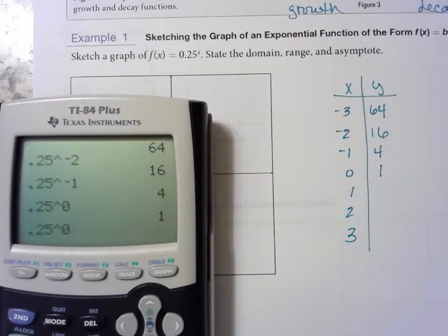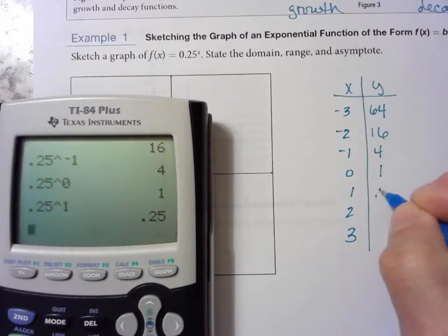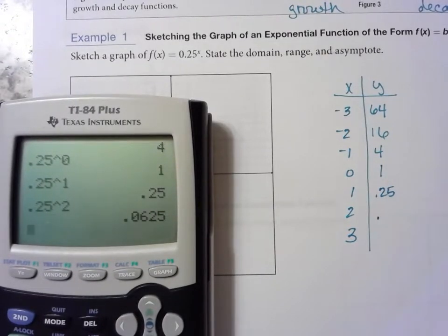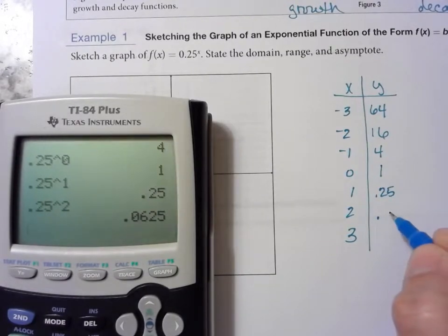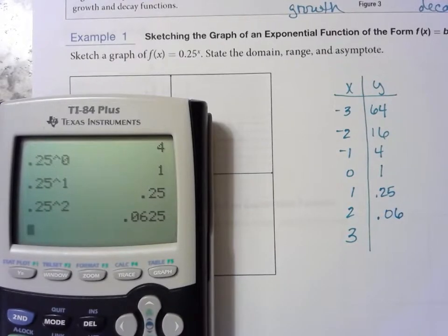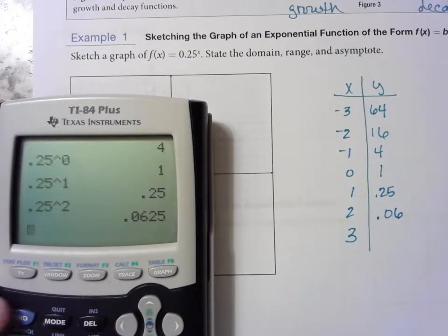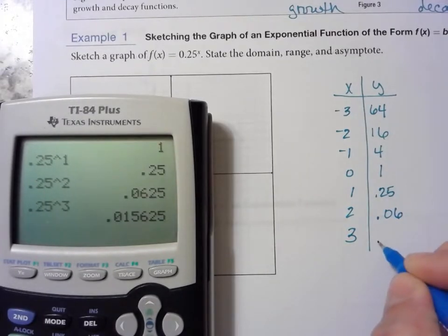0.25 to the first power, we should know that that's just 0.25, right? Just in case you didn't know. We all believe our calculators, right? 0.25 squared is going to be 0.06. Remember, I just need points I can plot on the grid, so I'm rounding them to 2 decimal places. And this one will be 0.02.